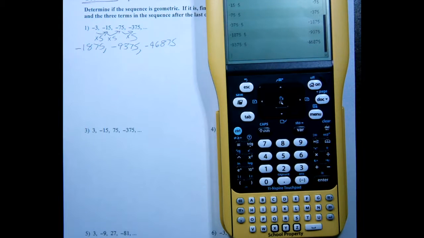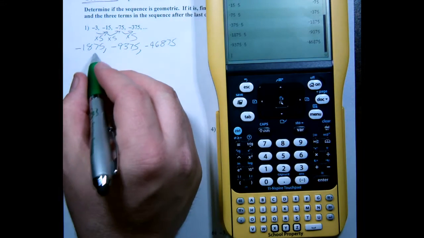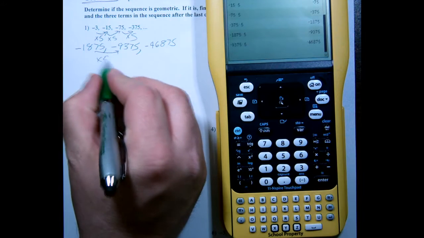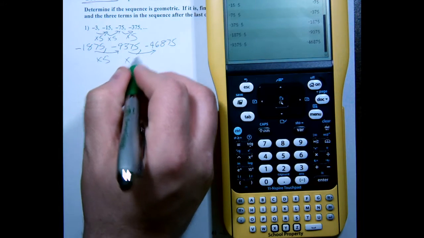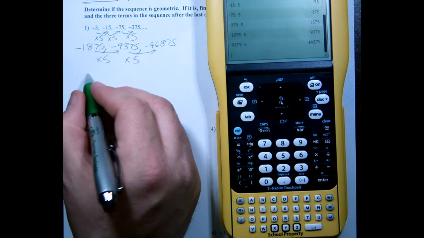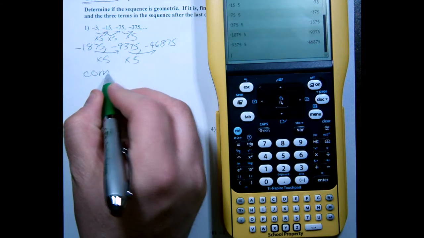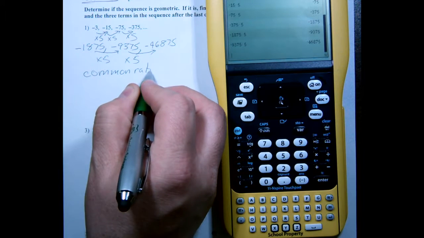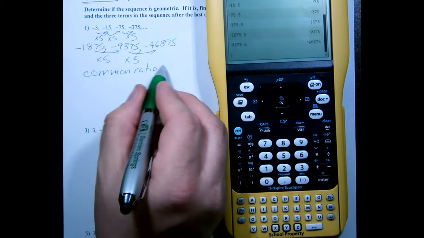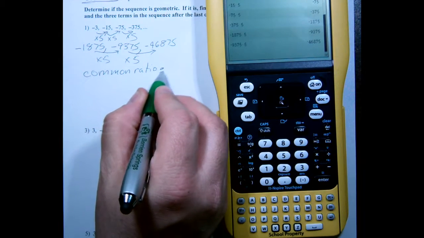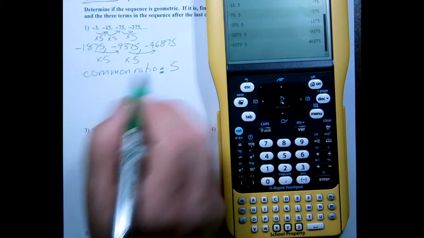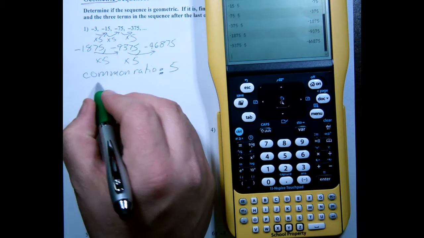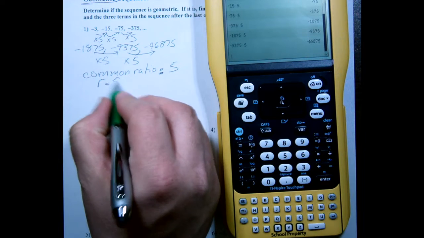Okay, so those are my answers. But what did I do each time? I multiplied by 5 and multiplied by 5. So instead of saying a common difference, we would say that this has a common ratio. Ratio is the same word that we use for rate, which is 5. You could even say R equals 5, because the ratio equals 5.